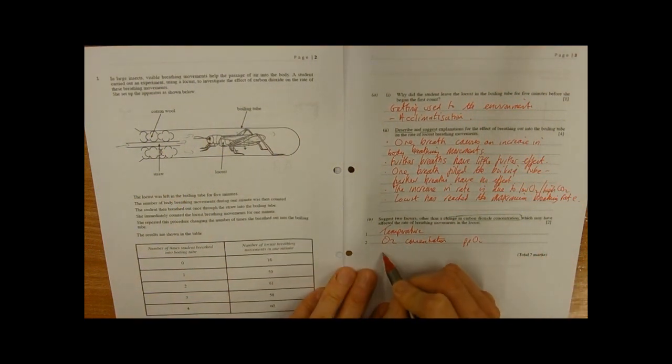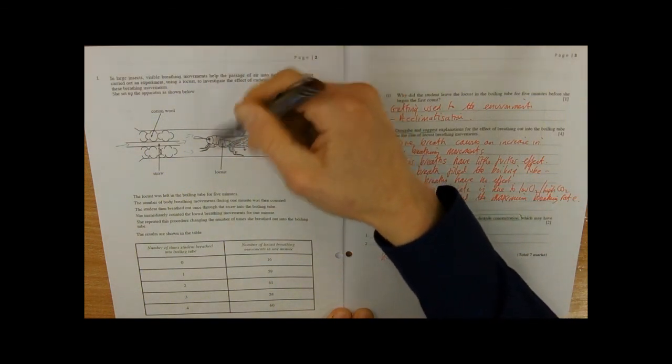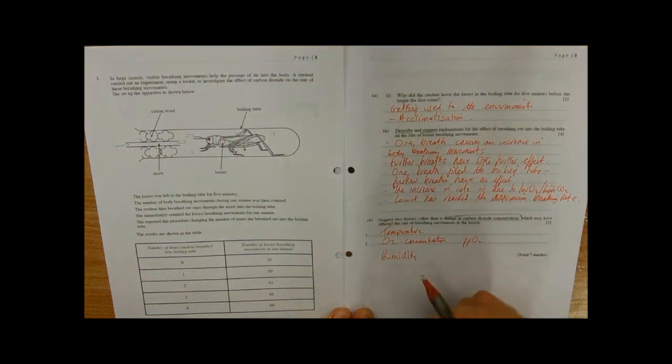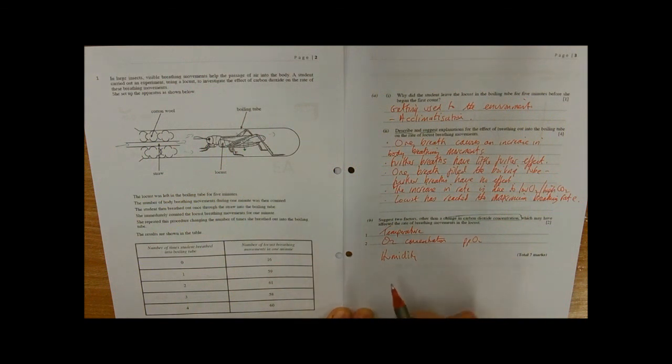And other things you could possibly suggest. We only need 2, but things like humidity, or something to do with the animal itself. If it's stressed for any particular reason, if it sees you poking around near the tube, it might think you're going to eat it, and it might increase its breathing movements. So stress, fear, that sort of thing.